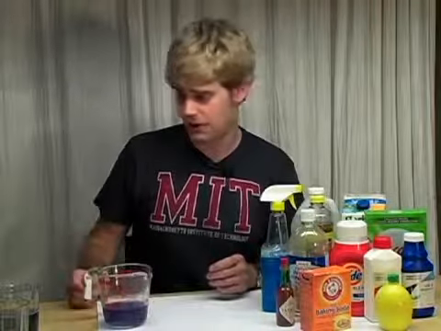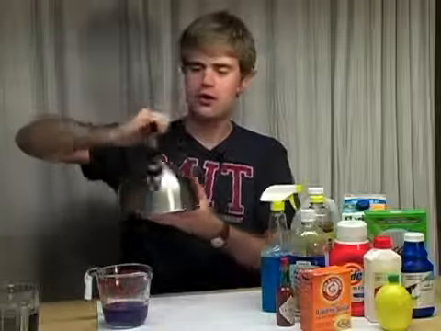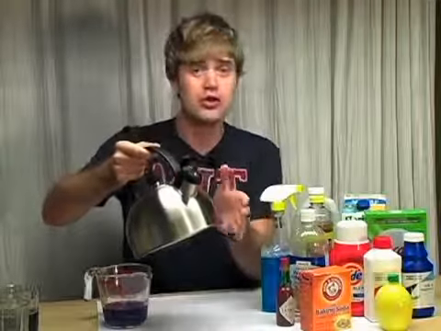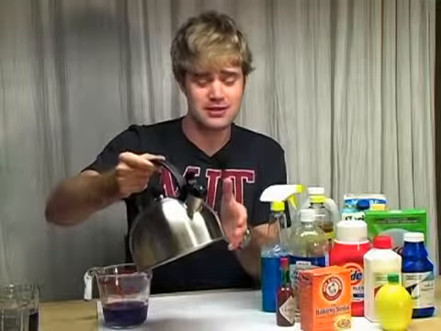Now let's talk about the magic trick. So how did I do it? Well, you might sort of have been figuring parts of it out. I took my tea kettle here and I filled it with indicator. And the indicator, as you know, changes color depending on whether I add in acid or base.